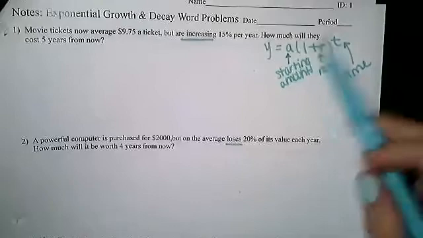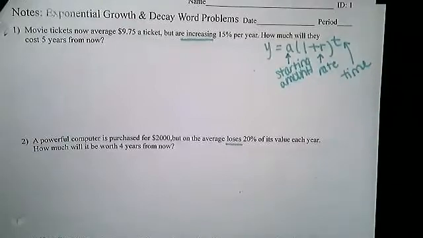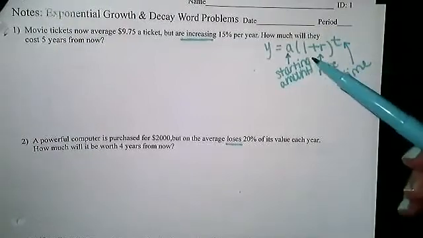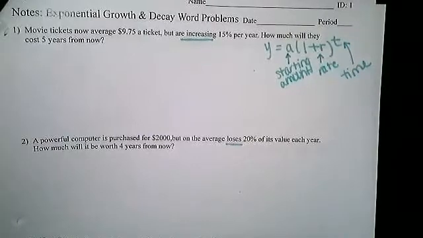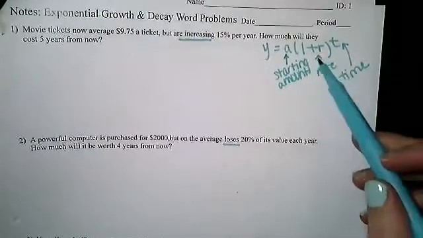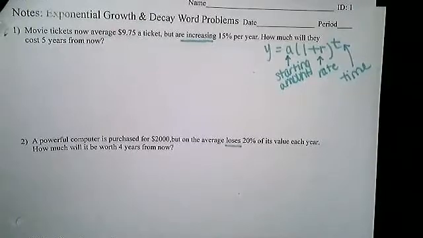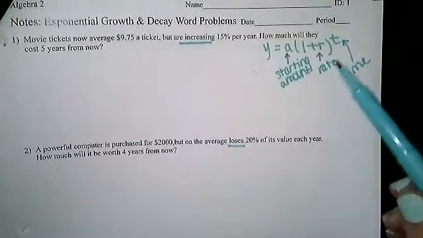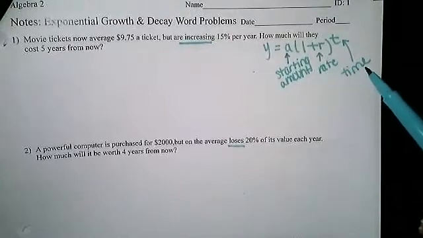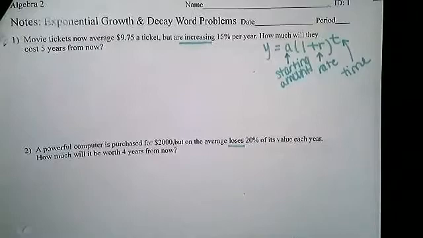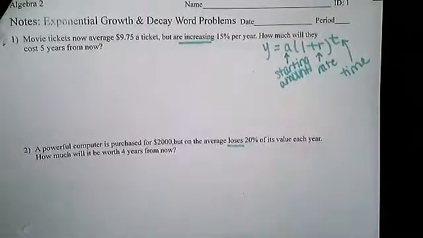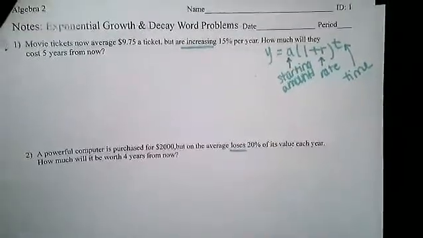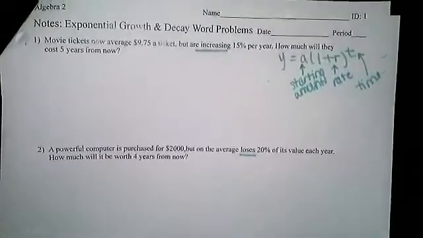The first formula over here we're using is our exponential growth formula. And the formula is actually the same for decay. The only difference is that it has a minus sign between the 1 and the R. So the A stands for the starting amount. The R stands for the rate of growth, which is usually indicated with a percentage sign. And the T is the time that's elapsed.